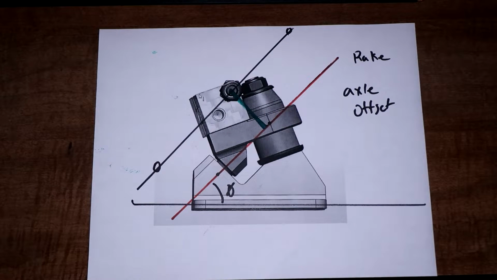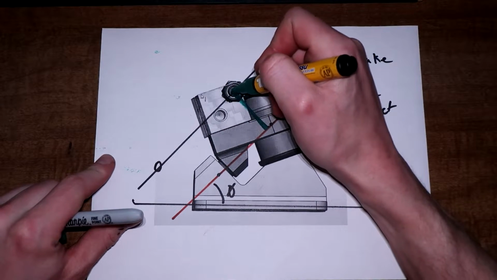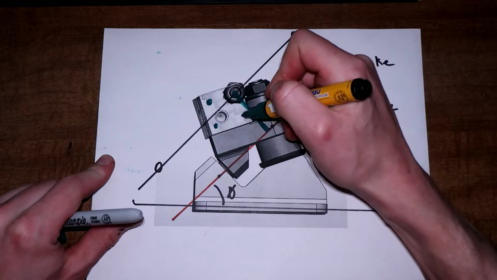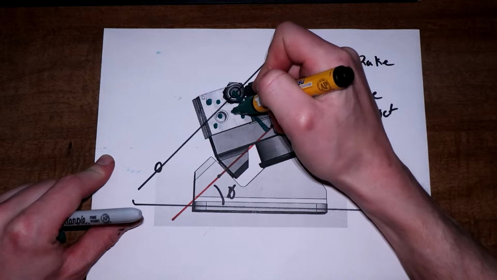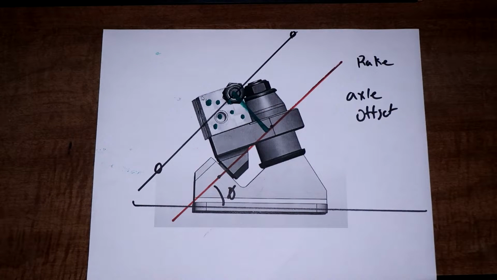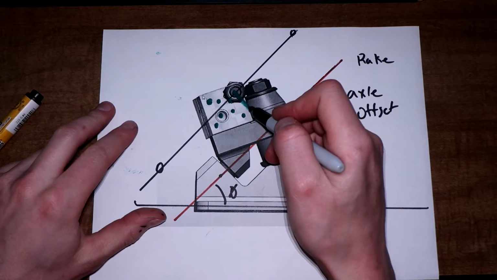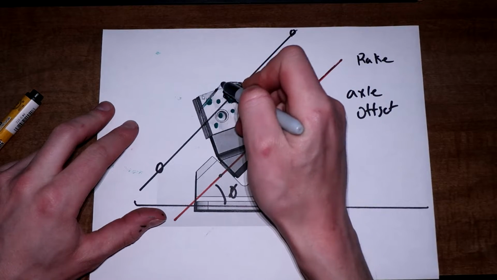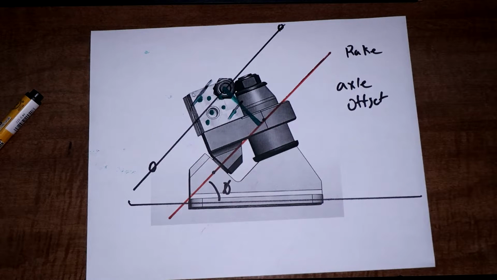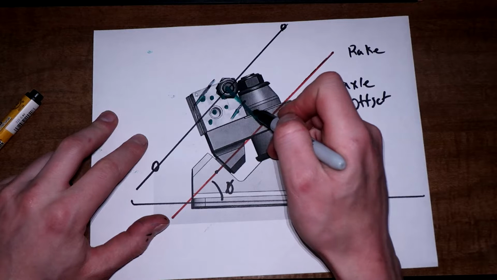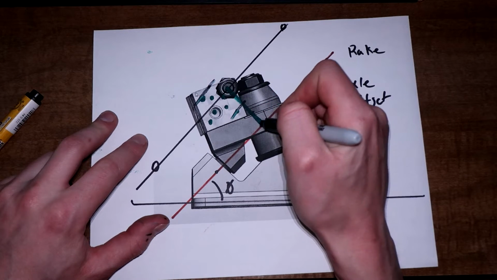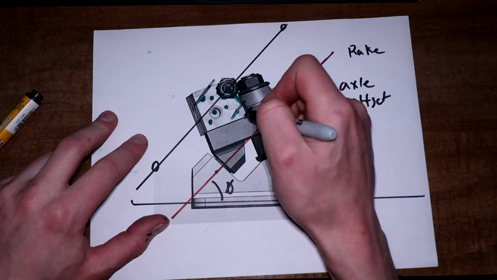So whether you have the axle in this position, this position, this position, in either of the 8 positions, you're dealing with a range of axial offsets between here and here. And a reverse kingpin truck range will be more around here to here.